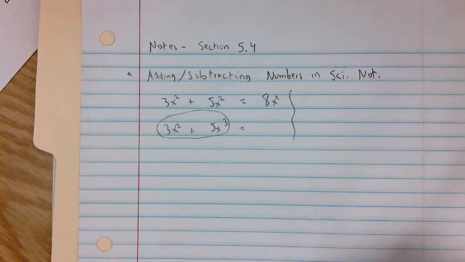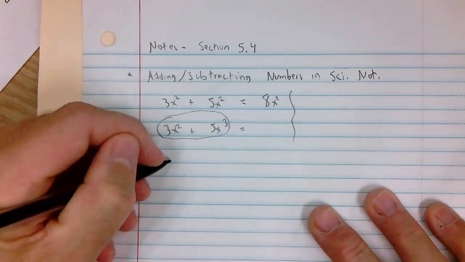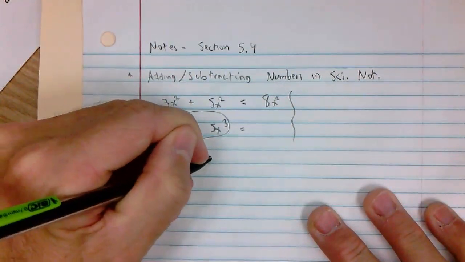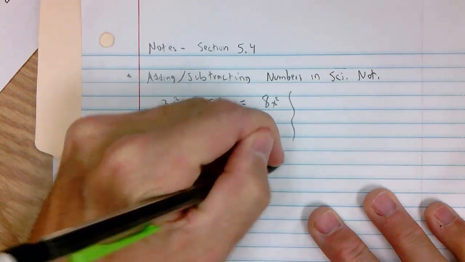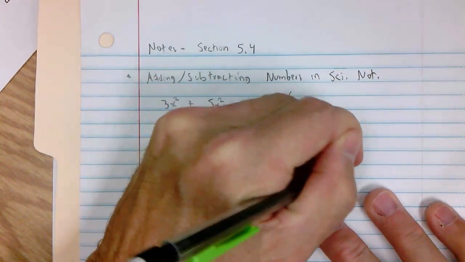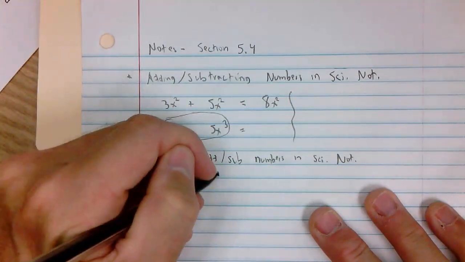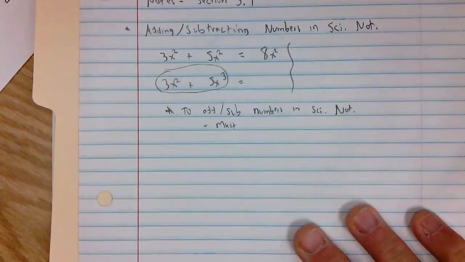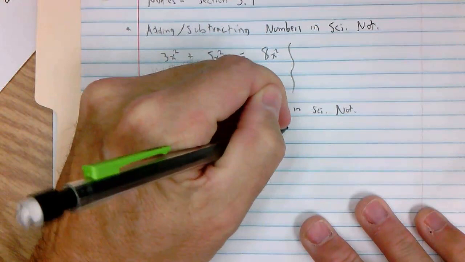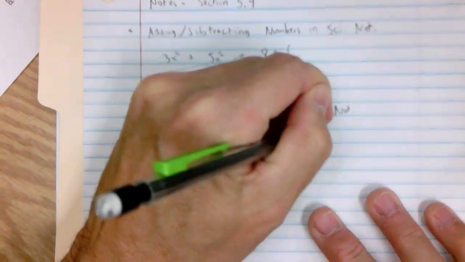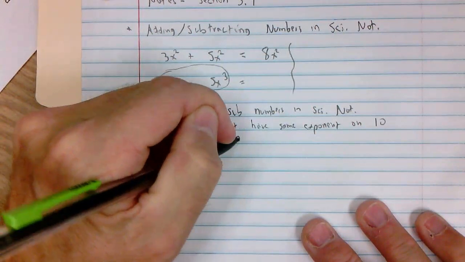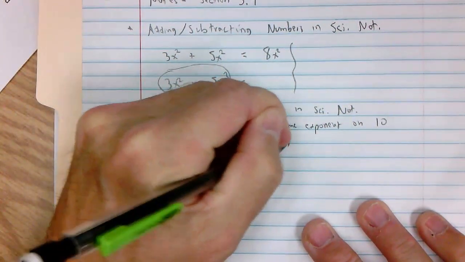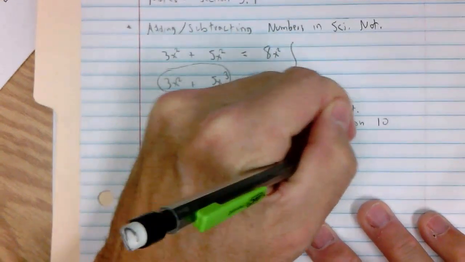In scientific notation, you must have like terms, which means you must have to add, subtract numbers in scientific notation must have same exponent on 10. If not, change it so it is.